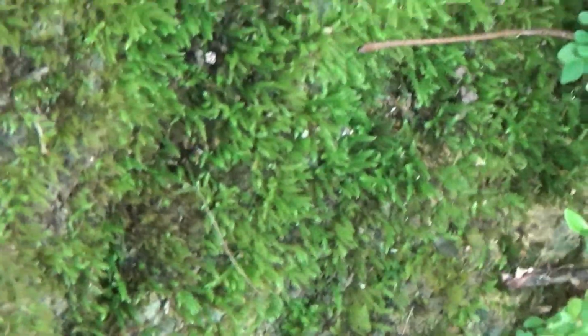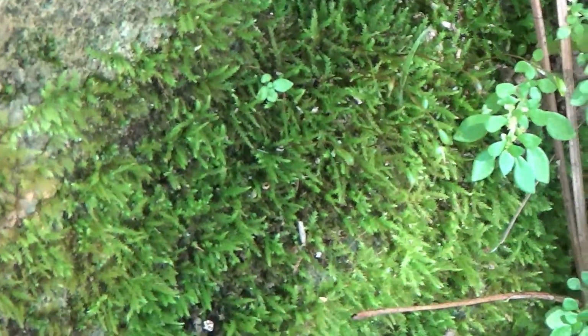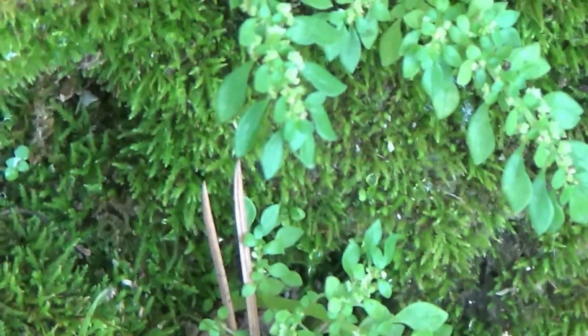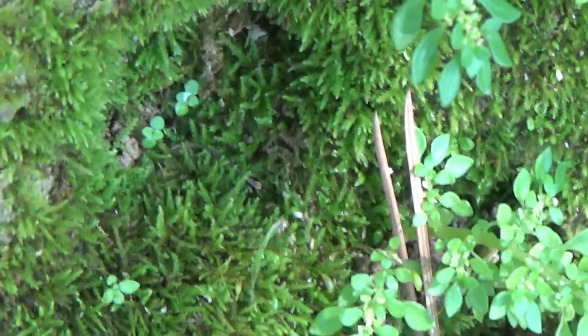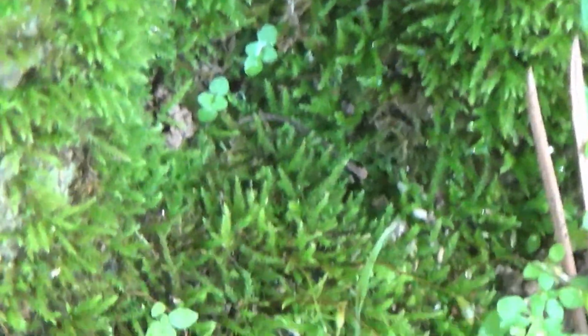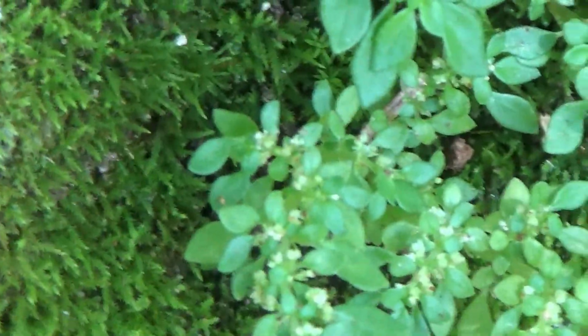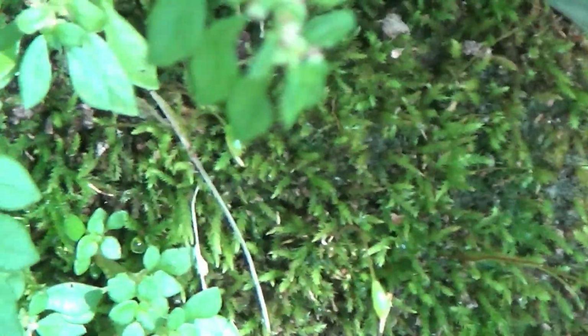You can see growing on the surface of this rock. Division Bryophyta. I can even see some of the little tiny sporangia coming up. Perhaps you can make it out as well. The little sporangia coming off the moss, those are the spore producing structures from our true moss, real moss.